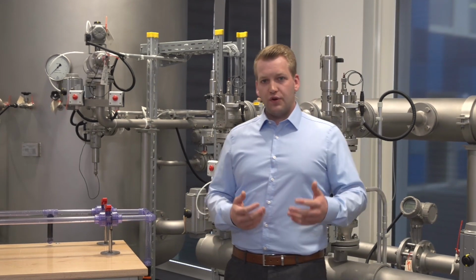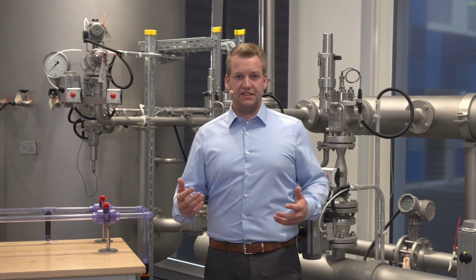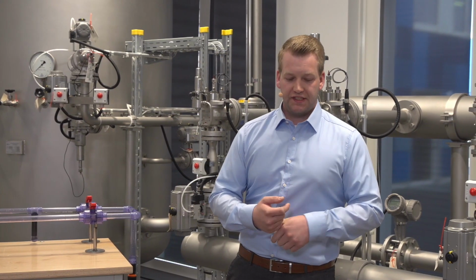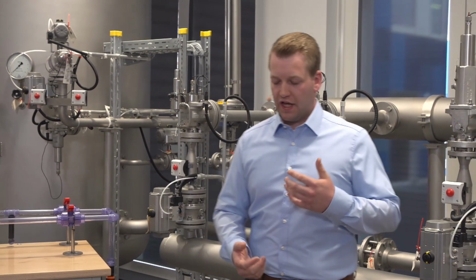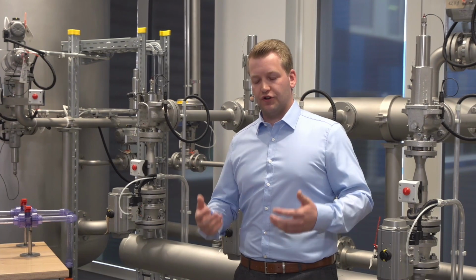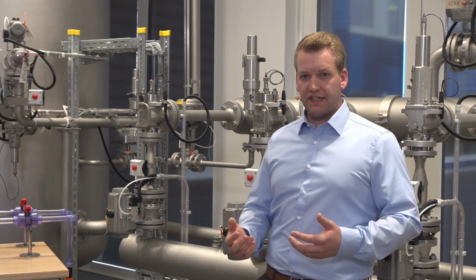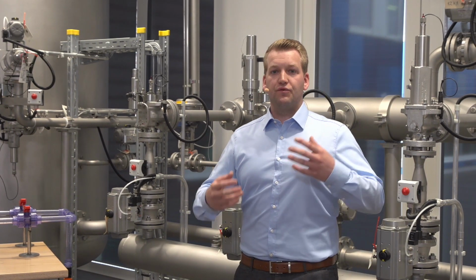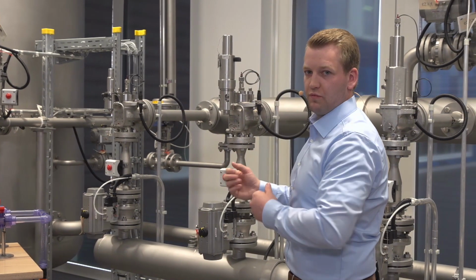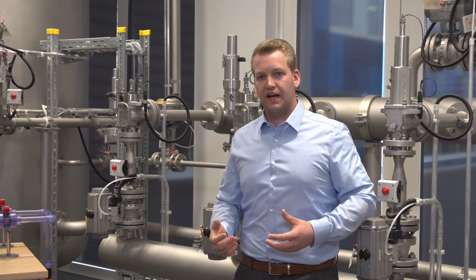So there are different cleaning processes. For example, there is CIP. CIP means cleaning in place. This is a fully automatic cleaning process, and it is done without removing any safety valves. You don't remove the safety valve from the plant.